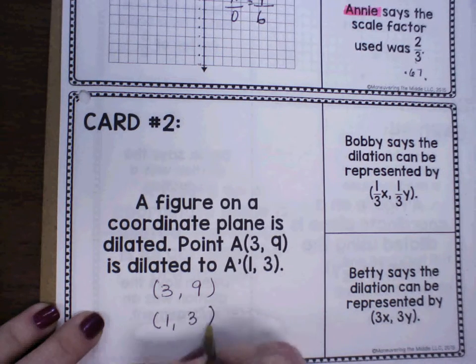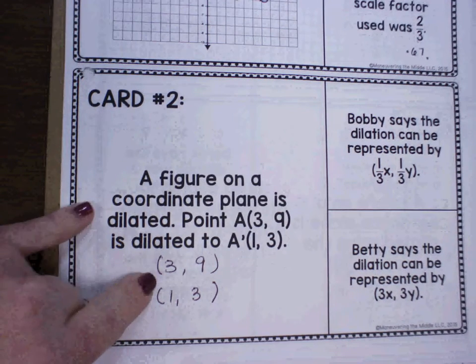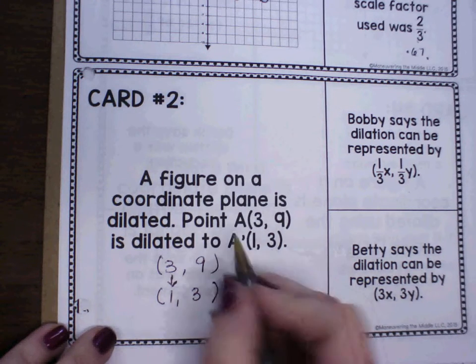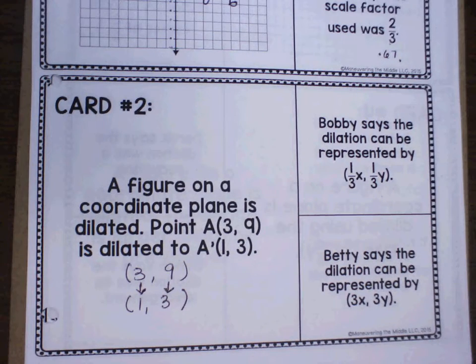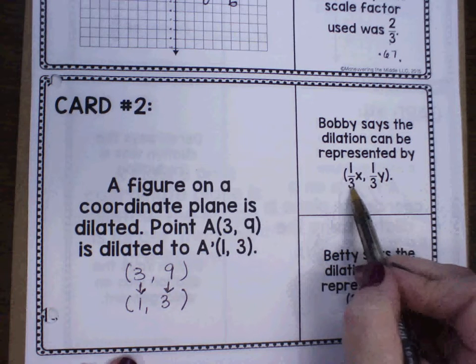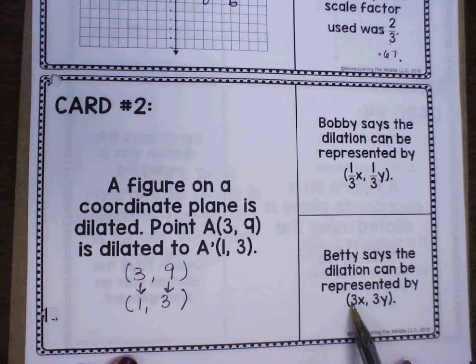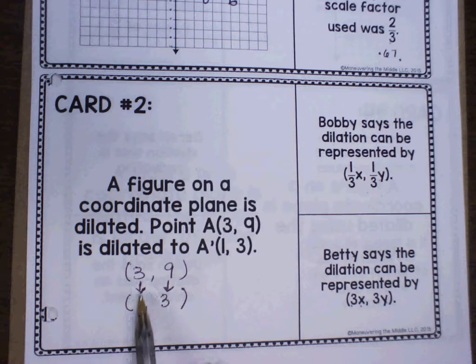All right, 2. A figure on a coordinate plane is dilated from point A to point B. So it goes from (3, 9) to (1, 3). So it's decreasing. Very good. It goes from 3 to 1, and from 9 to 3. So look at it and tell me who's right. Is it Bobby, who says that it is 1/3 of the x and 1/3 of the y? Or is it Betty, who says that it is 3 times the x and 3 times the y?